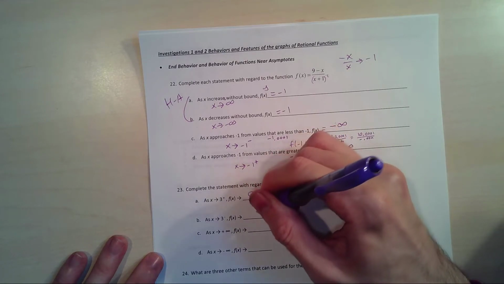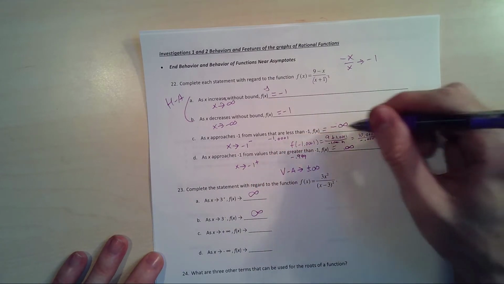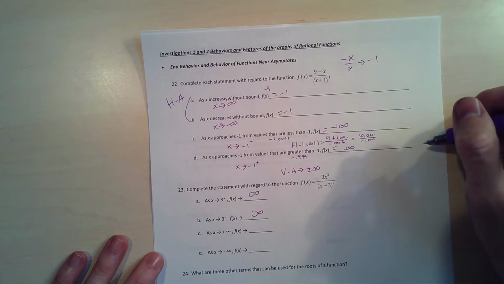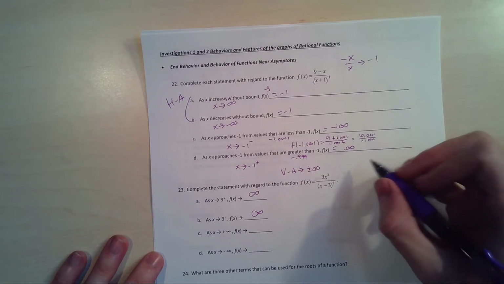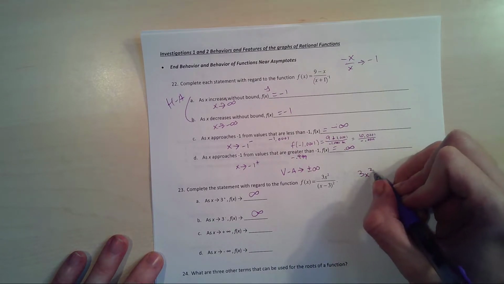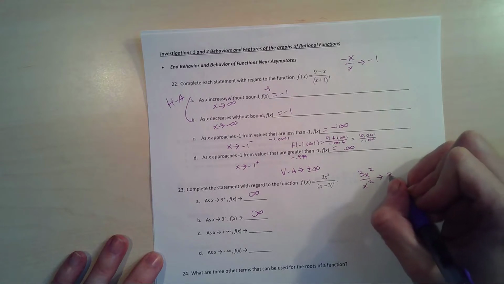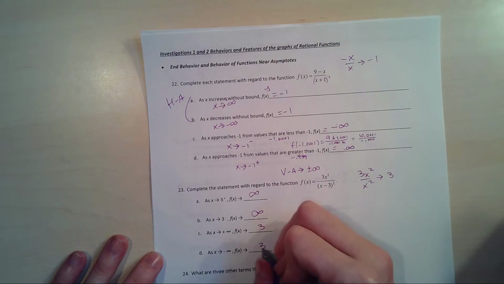So I don't really have to think about this too much. It has to be positive infinity on both of these, but if you wanted to go through this process again and actually plug in numbers, you can. Not that big a deal. As x approaches infinity, as x approaches negative infinity, again, it's that horizontal asymptote. So in this question, we're checking 3x squared over x squared, which goes to 3, so we got 3.